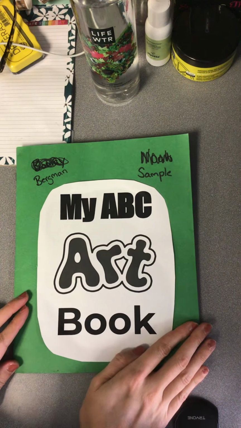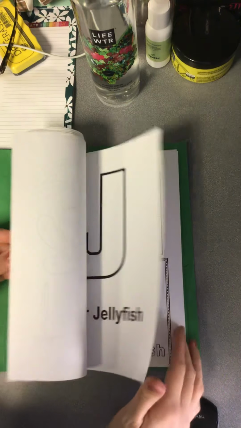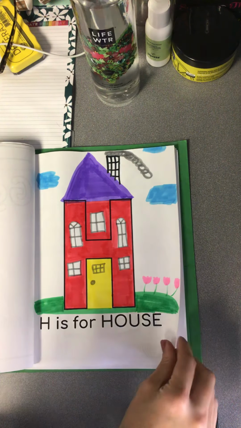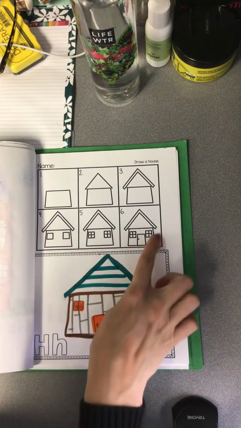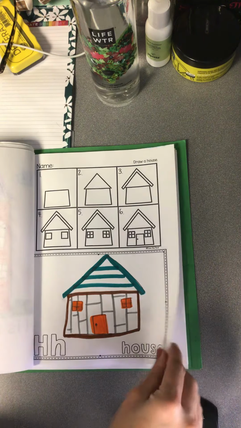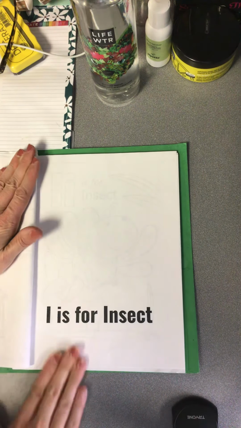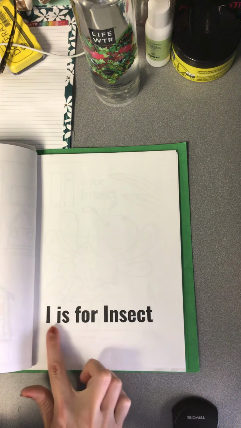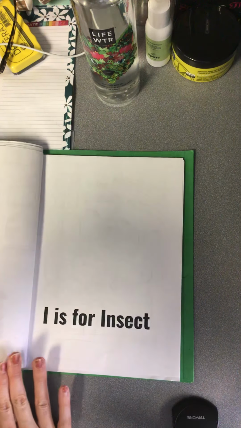Today we are going to be doing letter I. Last week when you guys were here, we did letter H is for house. And you may have followed the steps to create your own house on the second page. Now today we are going to be doing I is for insect. I is for insect. And we're going to be drawing some insects together.